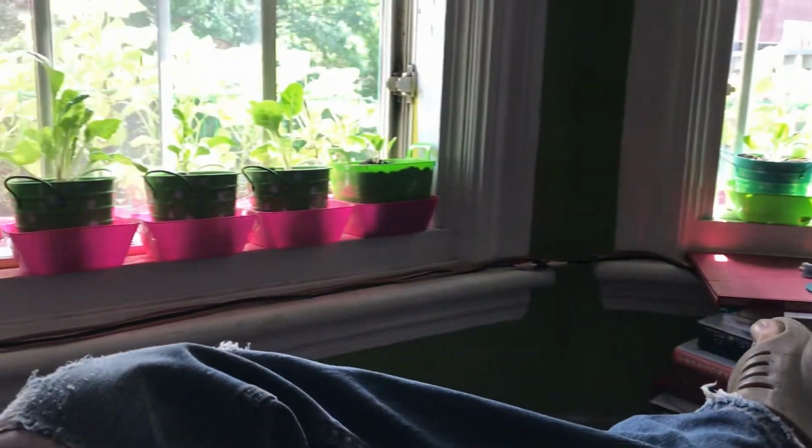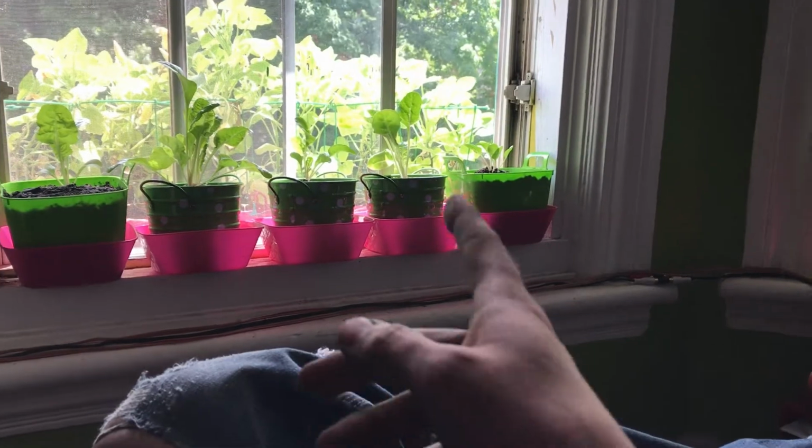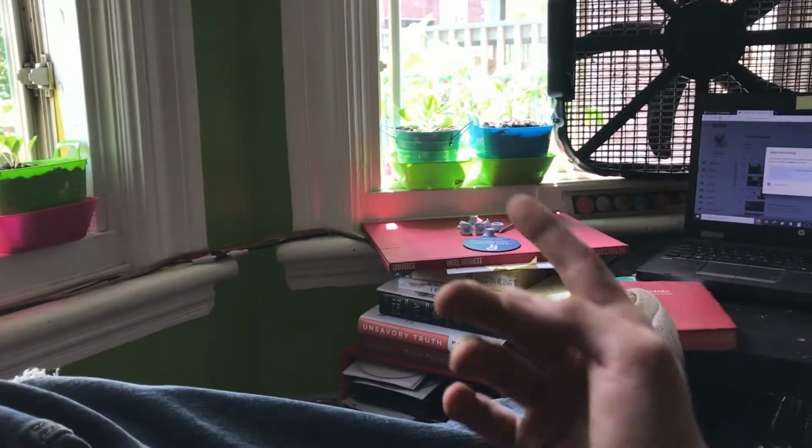And they could all be put in one pot, seeing as how they're all Swiss chard. Well, Swiss chard and spinach, but whatever.